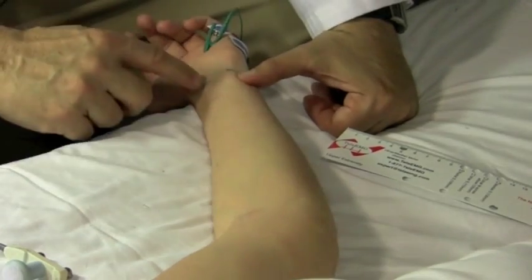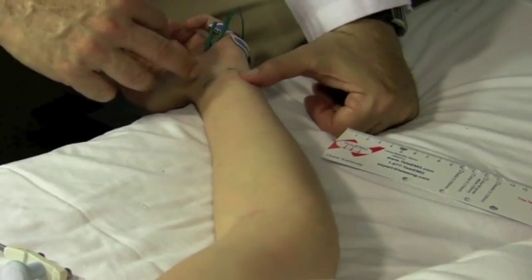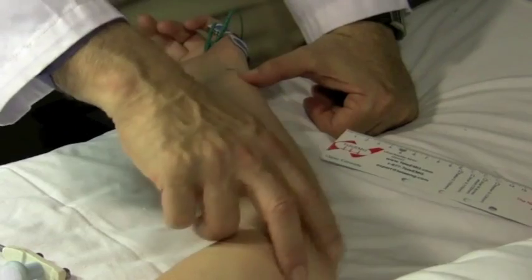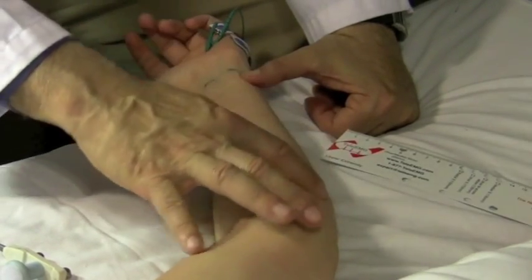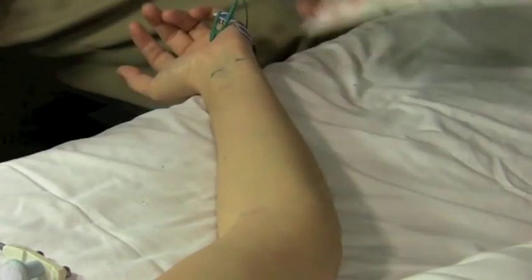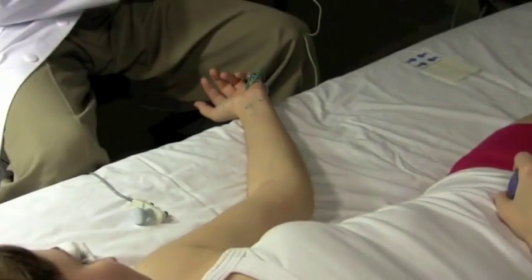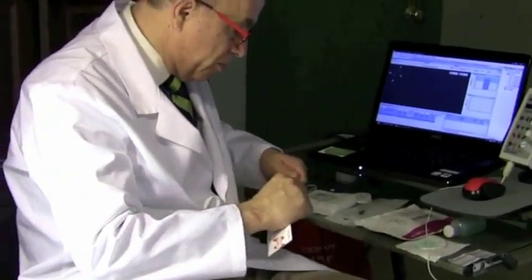So for the median nerve, I stimulate in two places if I need to. I stimulate at the wrist, and if I need to, I can stimulate at the elbow. For the ulnar nerve, I always stimulate at three places: wrist, below, and above the elbow. And again, I use set distances, and the set distance across the elbow is 12 centimeters.